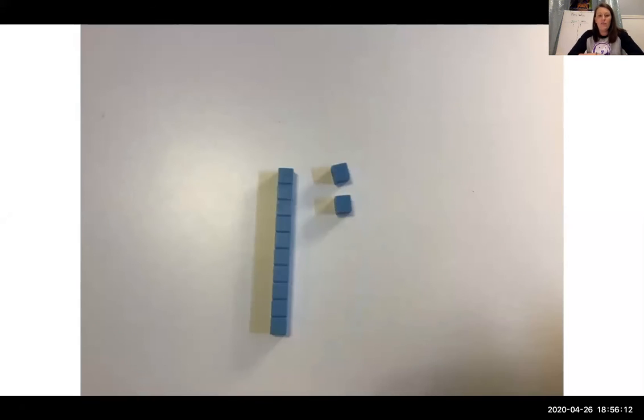Now I have 1 ten and 2 ones. We could say that 10, 2. The other word is 12, but we could say that 10, 2. And we have 1 ten and 2 ones. So we write it with a 1 in the tens place to show that we have 1 ten, and a 2 in the ones place to show that there are 2 ones.